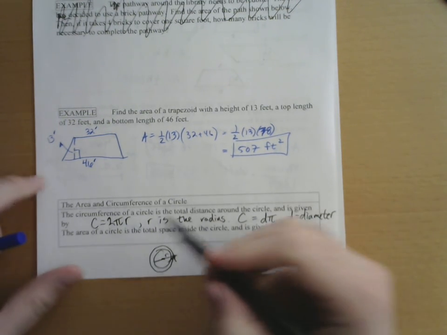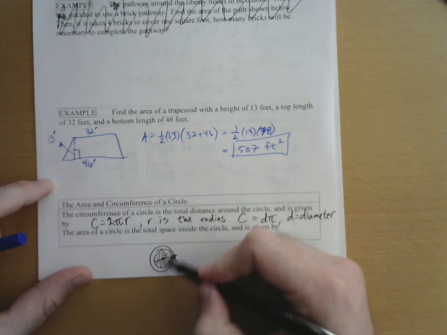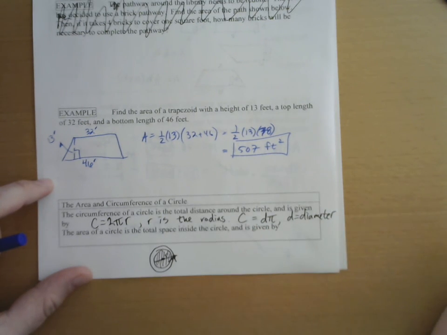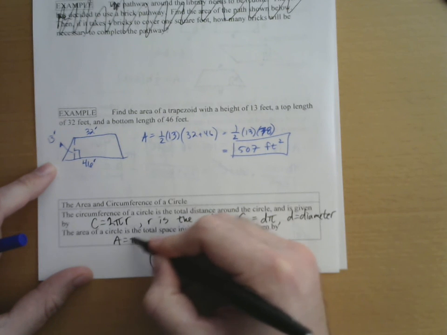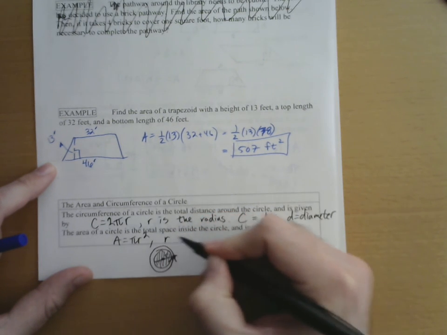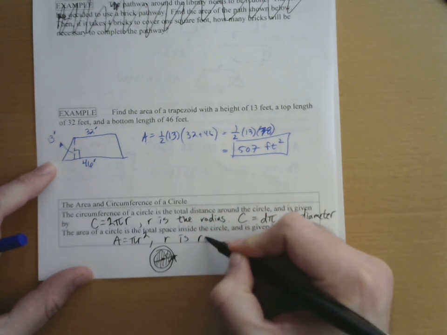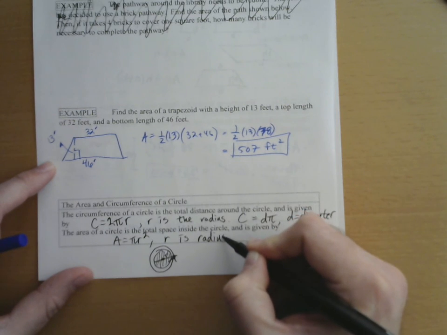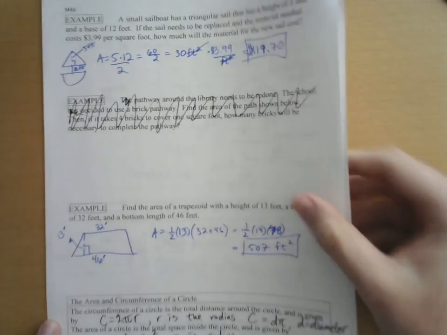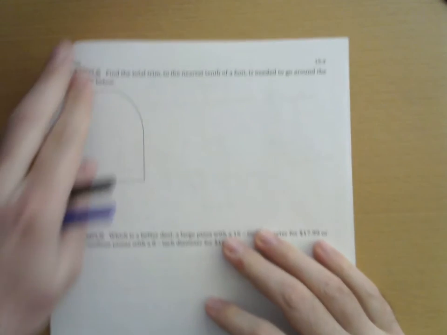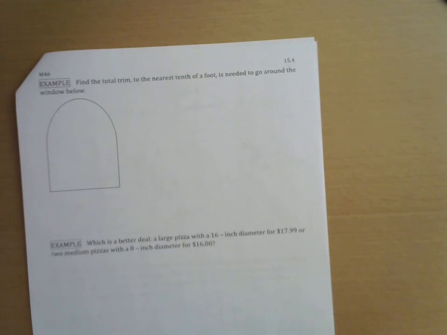The area of a circle is your total space inside the circle here. And that's always given by A equals pi r squared, where r is radius, once again. So unlike circumference, the area needs you to make sure you have your radius. So if you're only given diameter, you have to calculate that radius. So let's turn the page, and we've got 2 problems here that deal with circles.